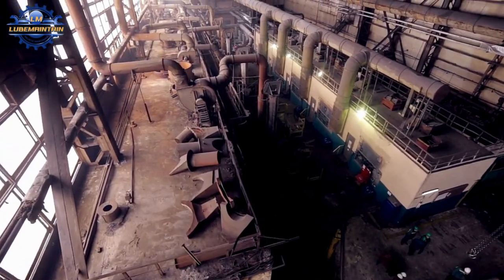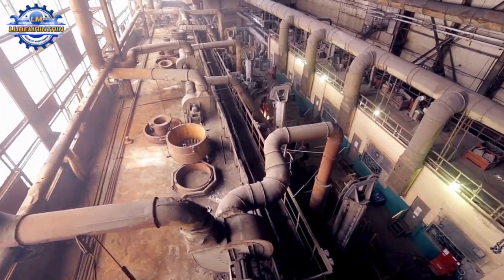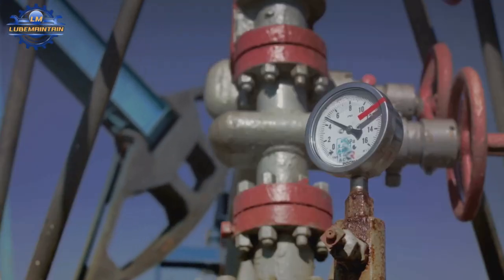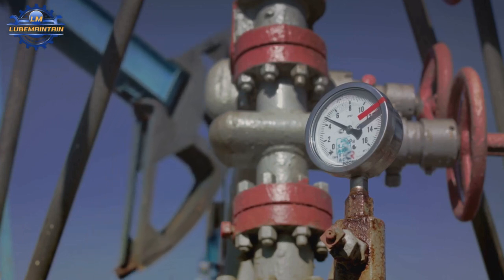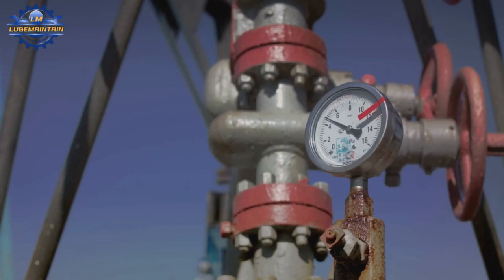At Lube Maintain, we believe that better lubrication knowledge leads to better reliability outcomes. Understanding ISO viscosity grades helps you protect critical assets, reduce wear and energy losses, and improve maintenance decision-making.